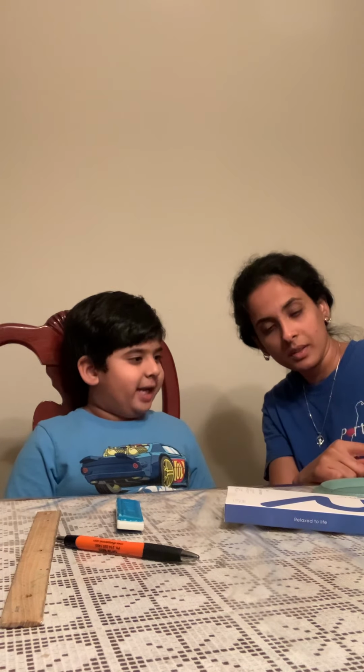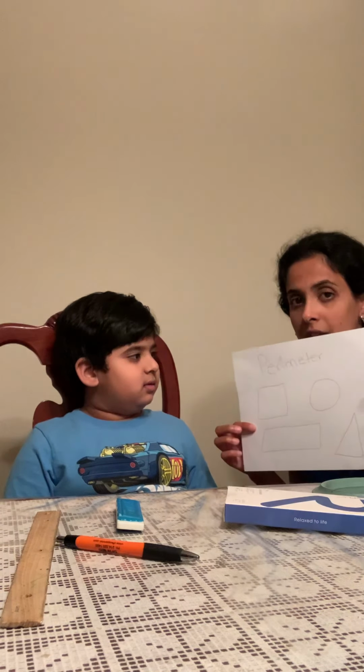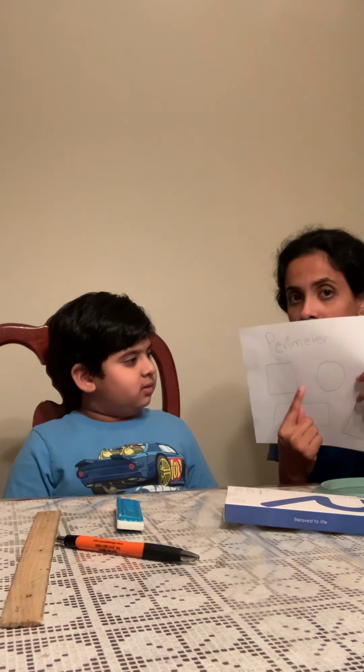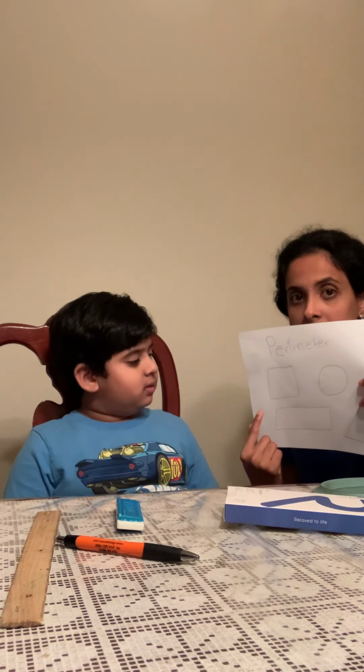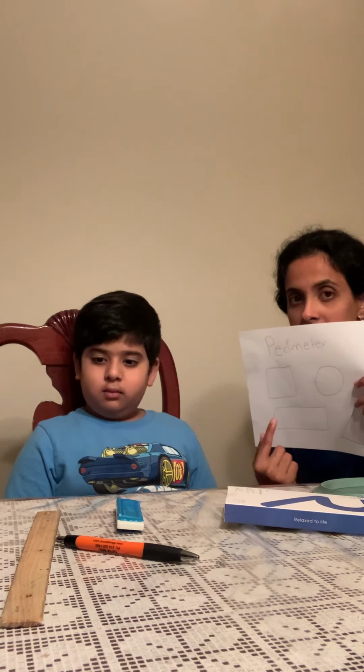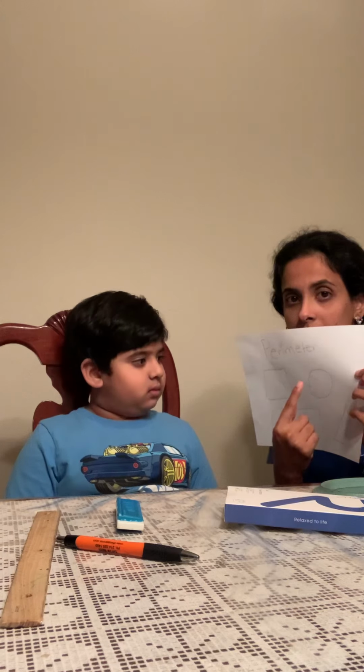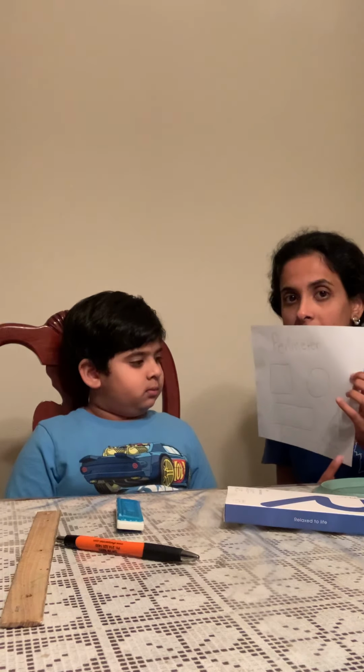So you see this is a square, right? What shape is this? Rectangle, right? So we're going to learn the distance around a square, a rectangle, a circle, and a triangle, okay?